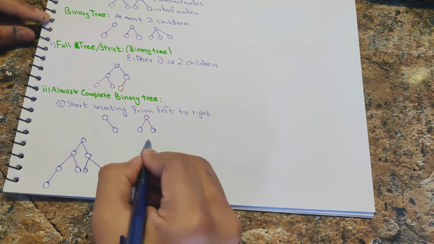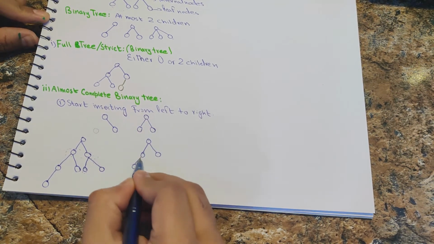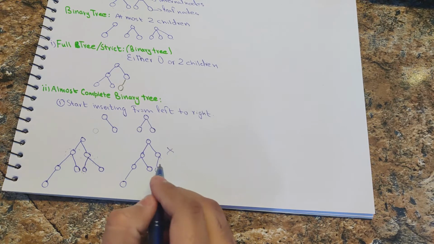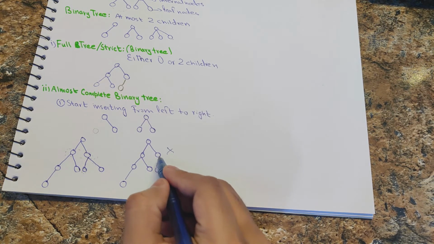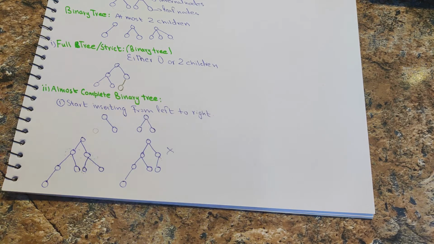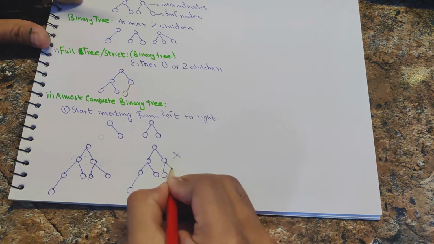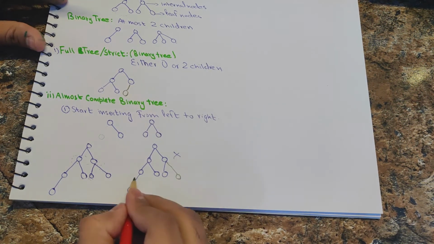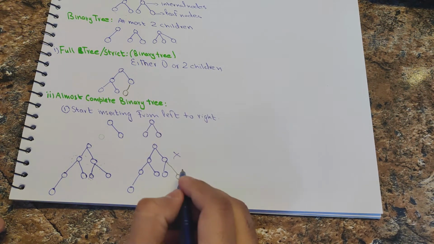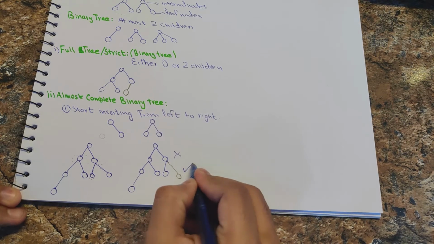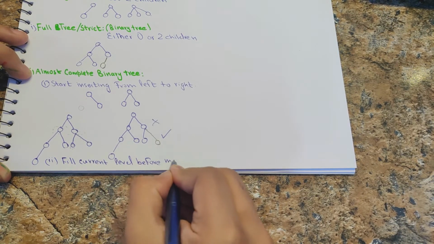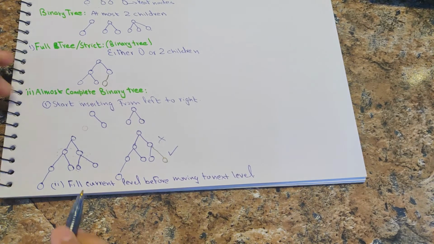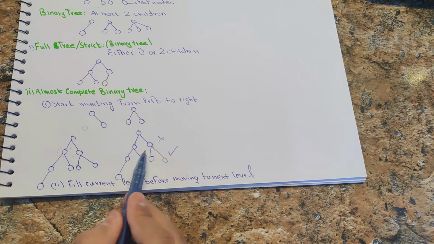Let me draw another example. For example, this is not an almost complete binary tree. Why? Because we still need to fill one child at this point. So if we fill this point and then we move to the next point, now this is an almost complete binary tree. So this is the second condition. We need to fill the current level before we move to the next level.